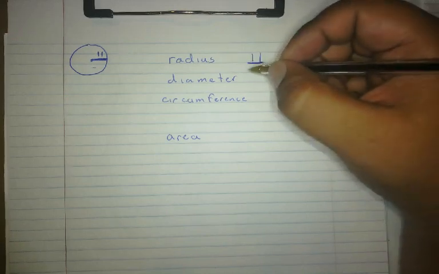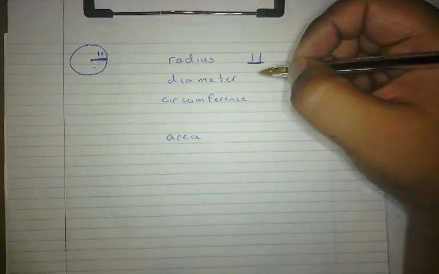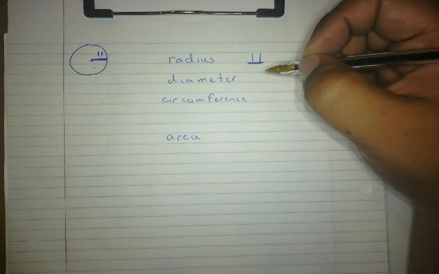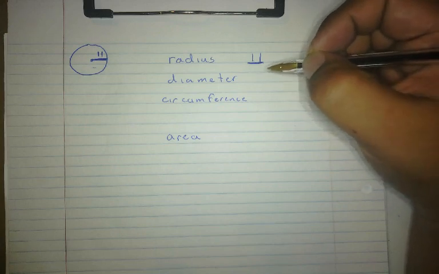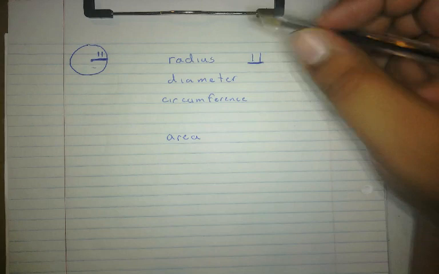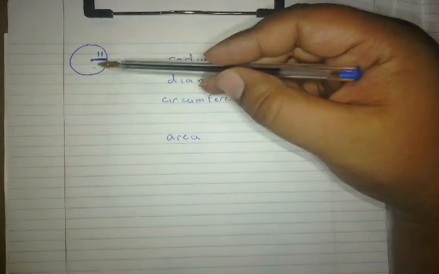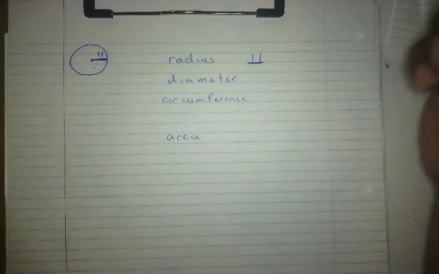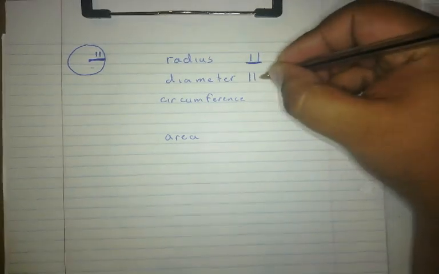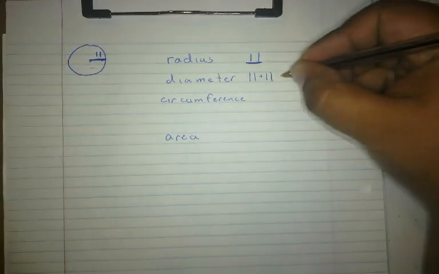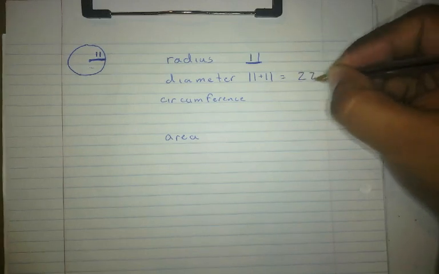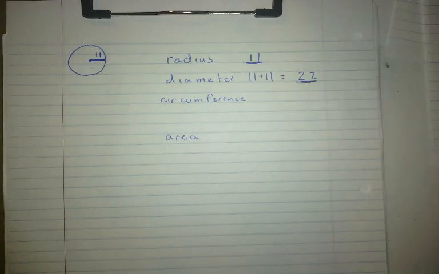Then we have diameter. Well, if I remember my definition, diameter is the distance all the way through the center of my circle. So if this 11 is just halfway through my circle, all the way I would have to double it. So I can say 11 plus another 11 equals 22. So my diameter in this problem is 22. 22 is the diameter.